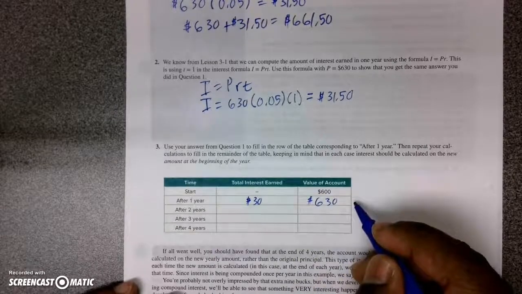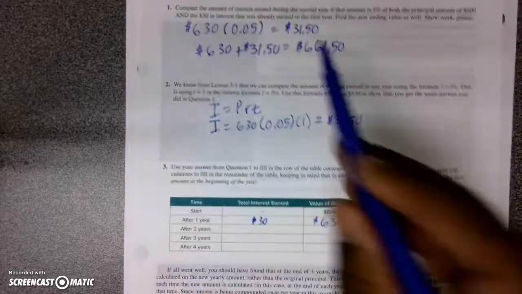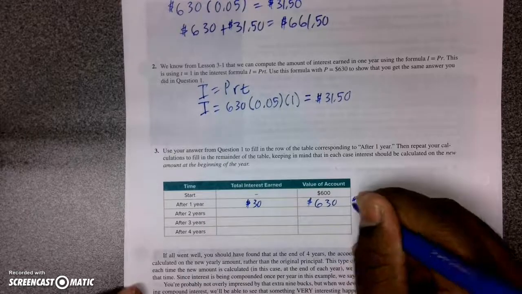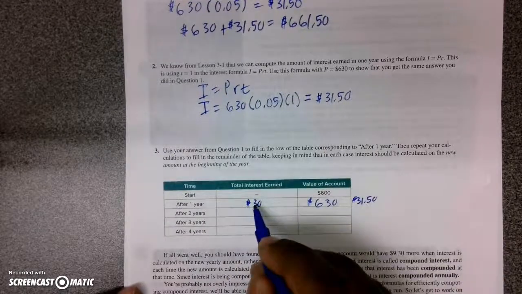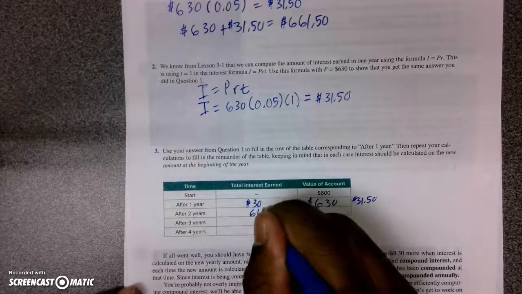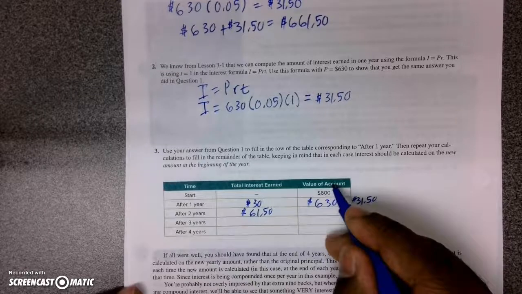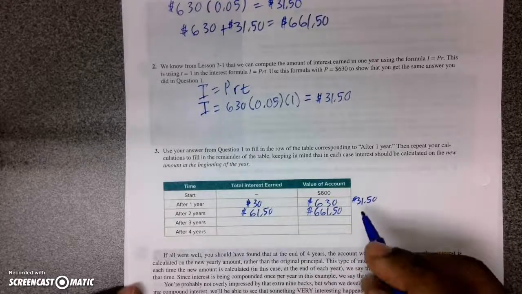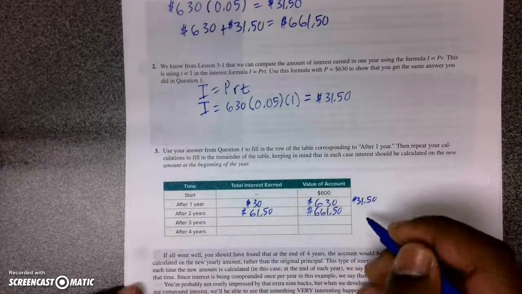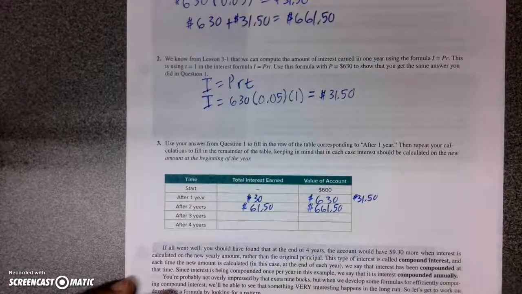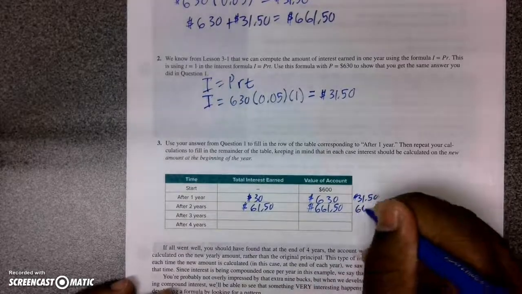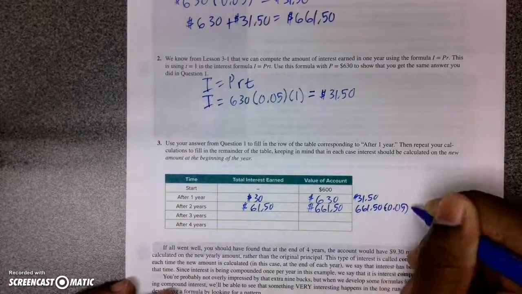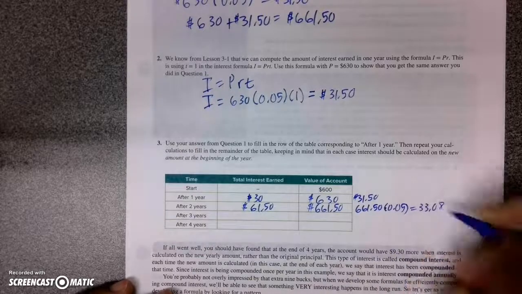Now, when we put this in our calculator, as we did in question number 1, that gave us $31.50 in interest. So we would add 30 plus 31.50, which would be 61.50. And then the value of the account will be $661.50. Now, we could go off to the side. Remember, this is all 1 year, so we could just do P times R without doing the T. So it'll be $661.50 times the 0.05, which will give us $33.08.